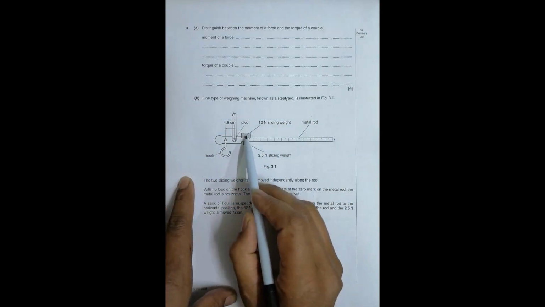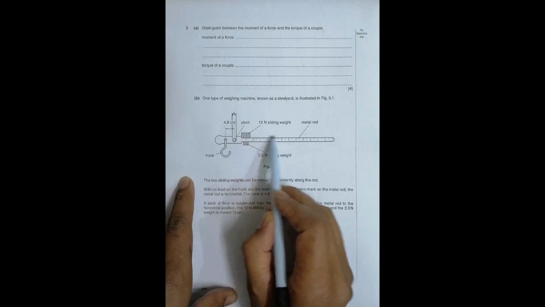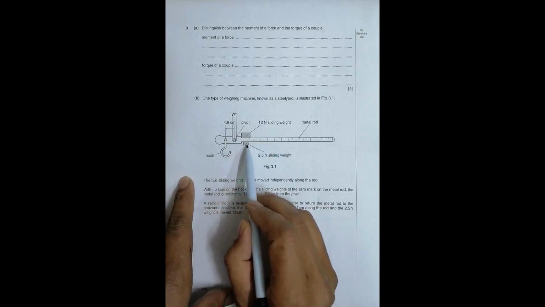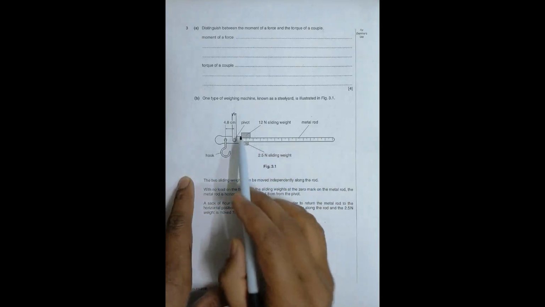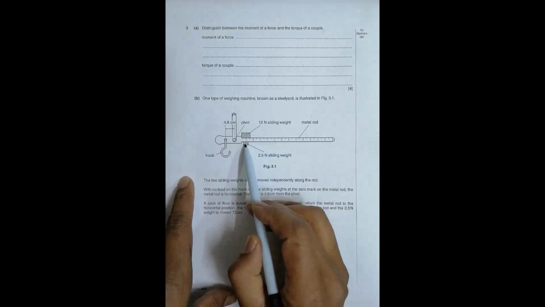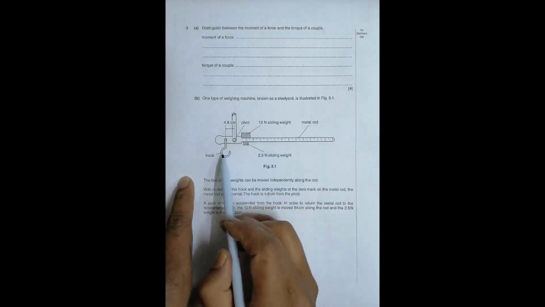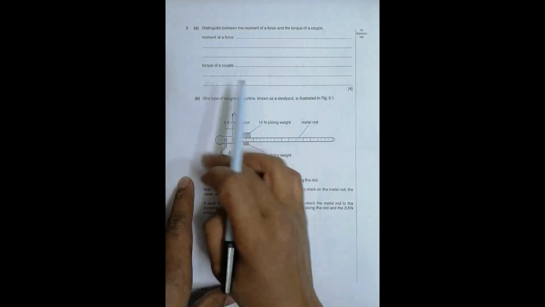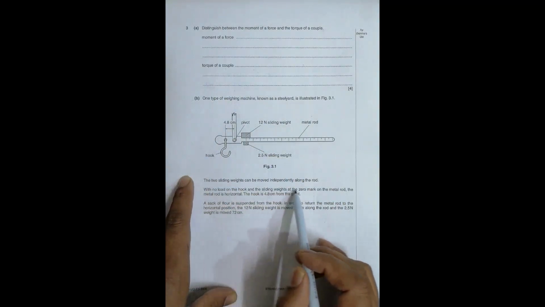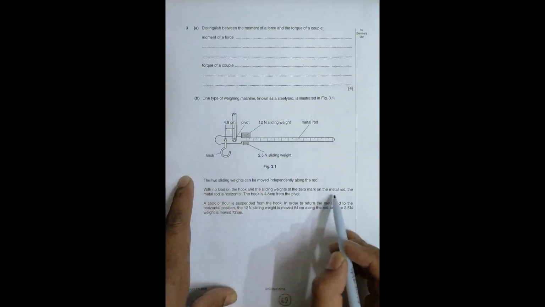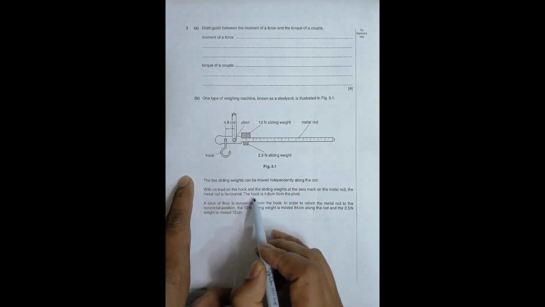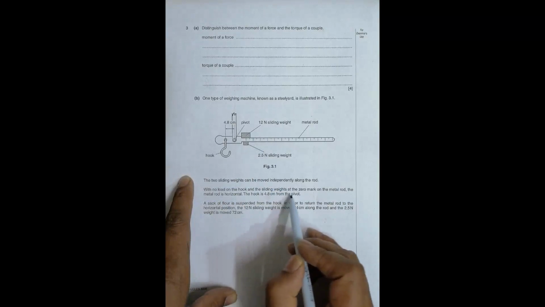So we can move the sliding weights along this rod. As we go on here, this thing tries to tilt, and the weight tries to move it up or down. With no load on the hook and the sliding weights at the zero mark, the metal rod is horizontal. Yes, it's balanced. The hook is 4.8 meter from the pivot.